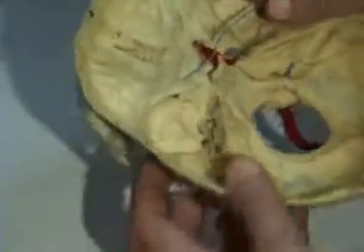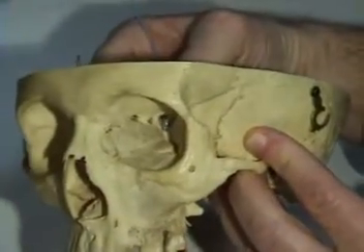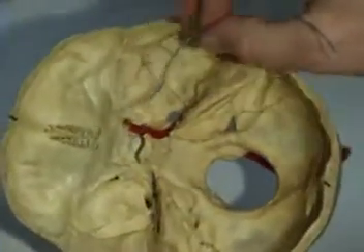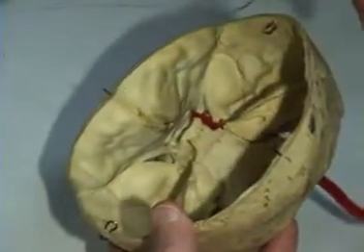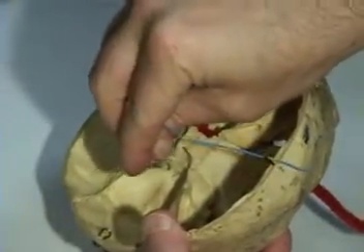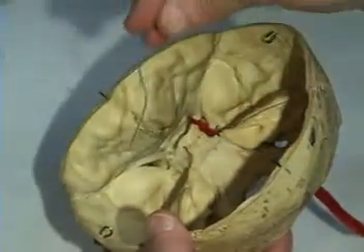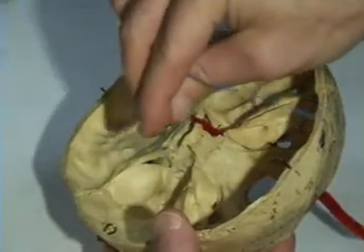If we put this through, we will notice that it actually extends into the orbit. You can see it extending into the orbit. There is a very evident crack here, called the superior orbital fissure. The superior orbital fissure is between the lesser wing of the sphenoid and the greater wing of the sphenoid.